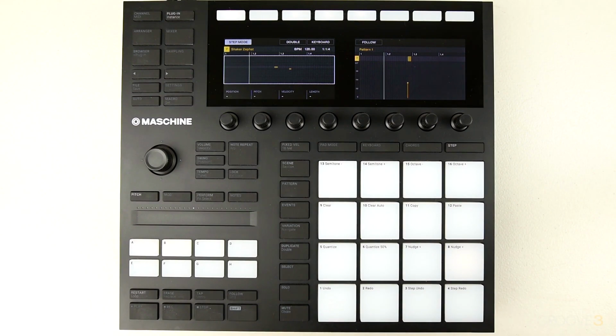So this makes recording in sequences a lot easier. So say, for example, you recorded a lead line, but you didn't like the last two notes that you had. You could just use these step undo features to remove just those last two notes, all from the pads.